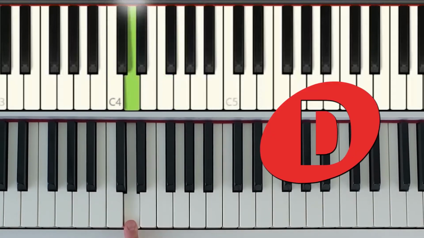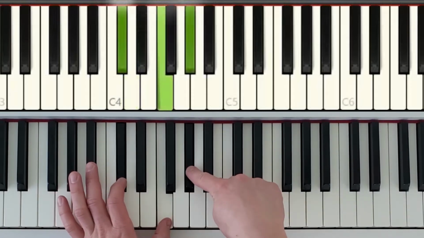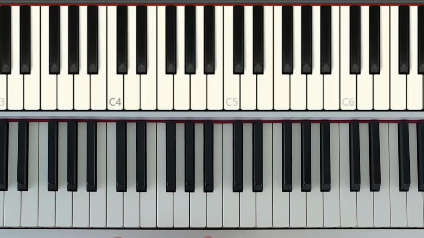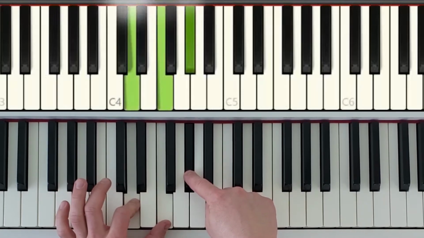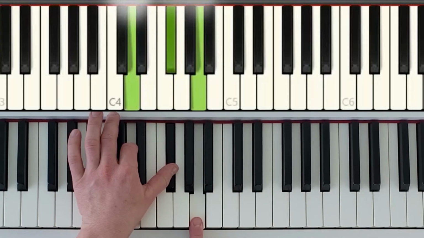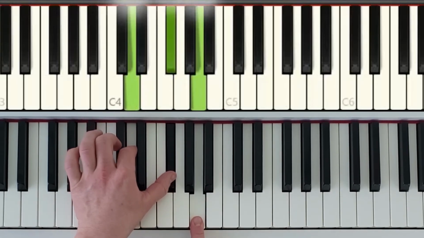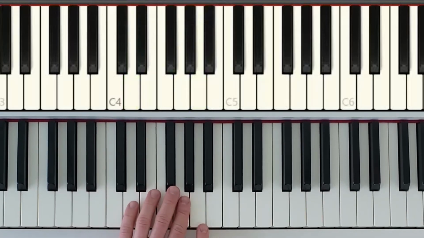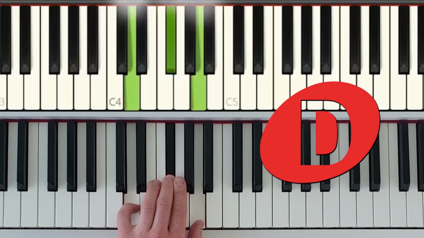D. Let's figure out D major. We can just go from here and shift everything up. So this shifts up, and this shifts up. Now, if you know some terminology, we're moving everything up by semitones, okay? So we have now a D major triad.